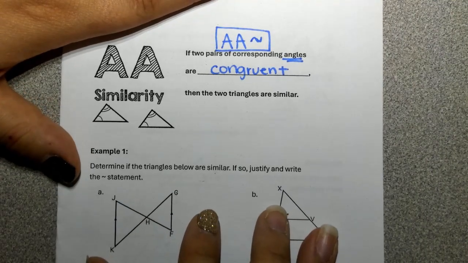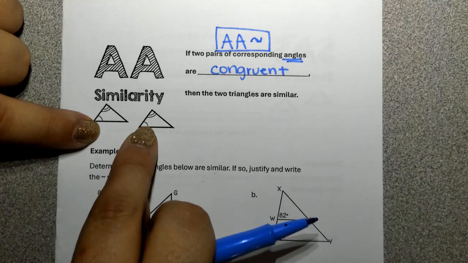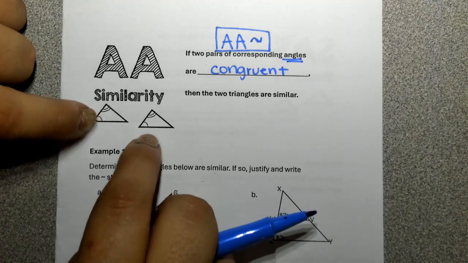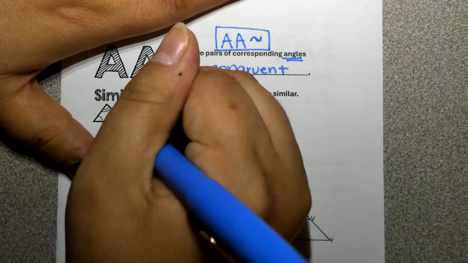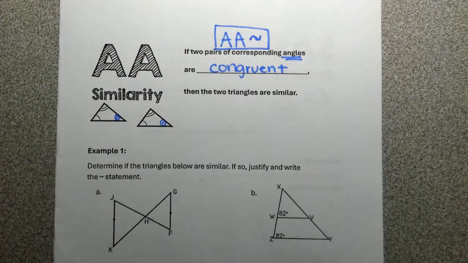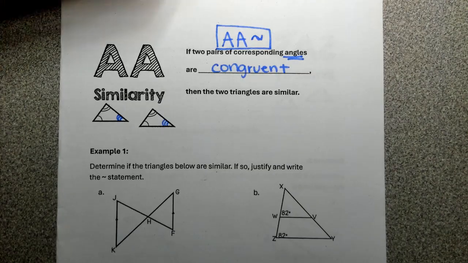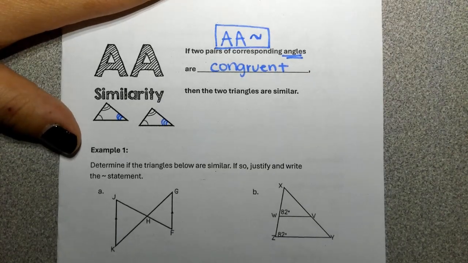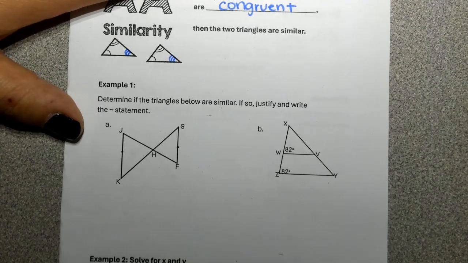Why only 2? Why not AAA? Well, look, if I have 2 angles that are the same, what do I know about the third angle? Why does it have to be the same? Because triangles add up to 180. So if you know 2 of the angles and 2 of the angles, then you know the third angle will have to be the same. Okay? So as long as you have 2 angles, bless you, then this works and they're similar. And you can move on.